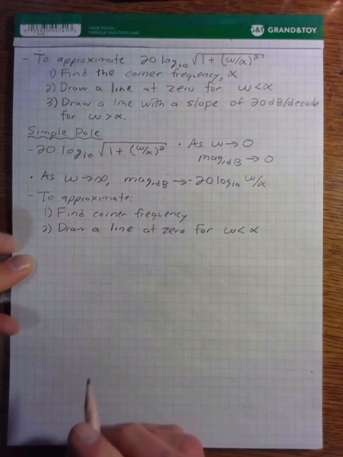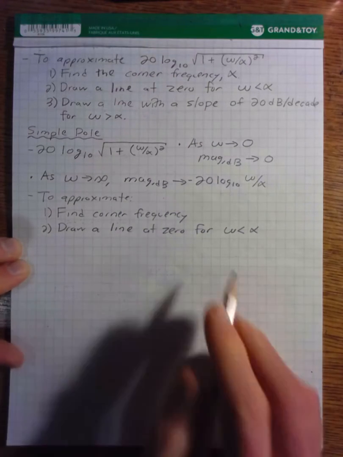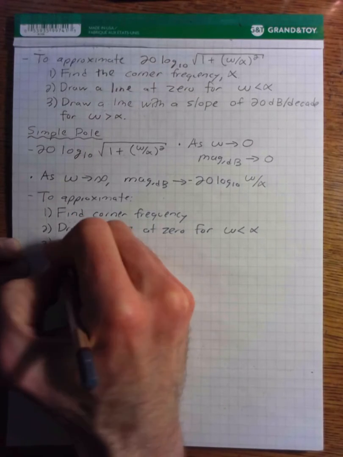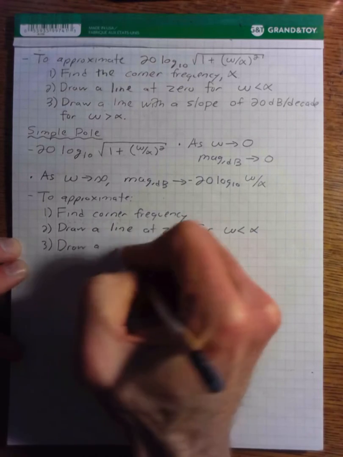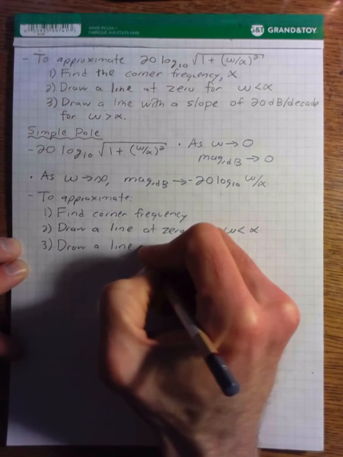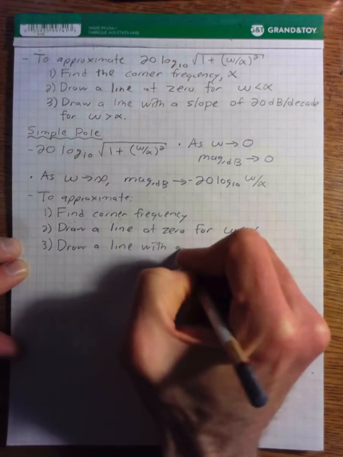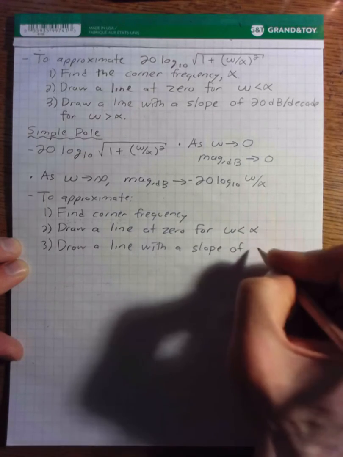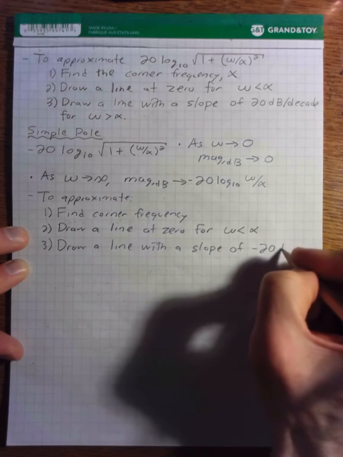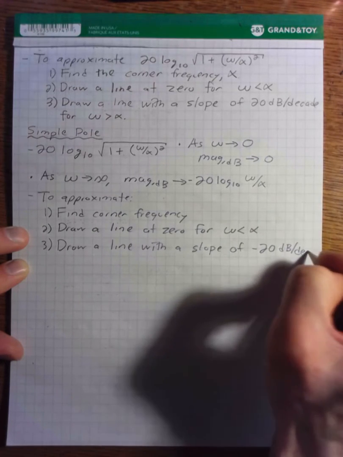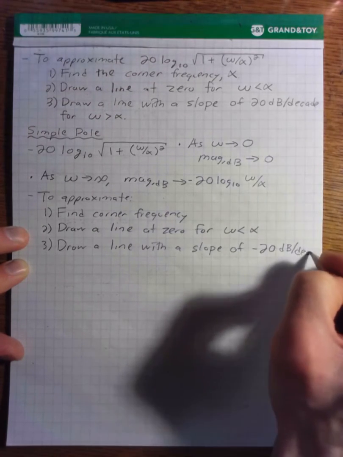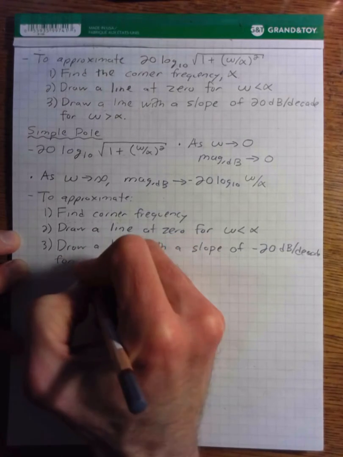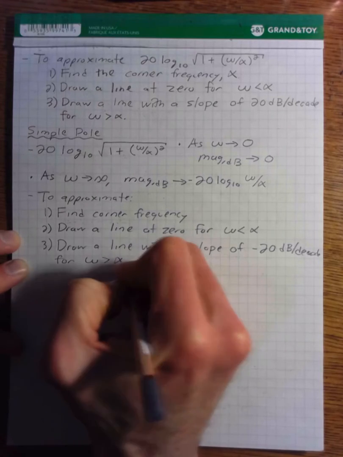We draw a line at 0 for the frequency values less than the corner frequency, and draw a line with a slope of minus 20 dB per decade for omega greater than alpha.